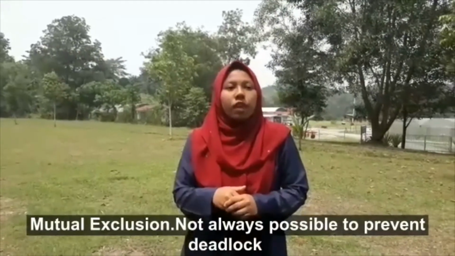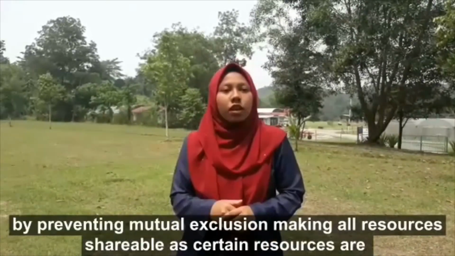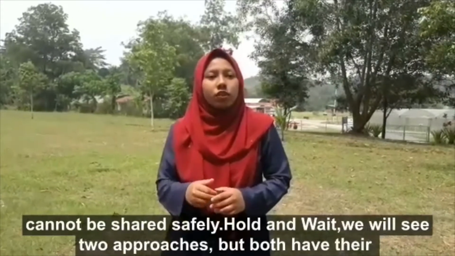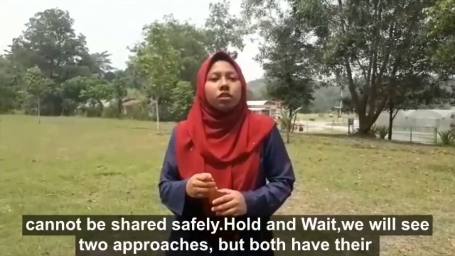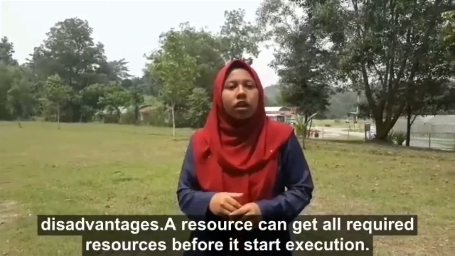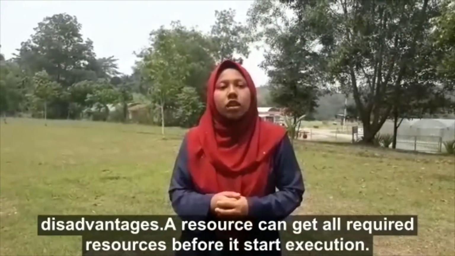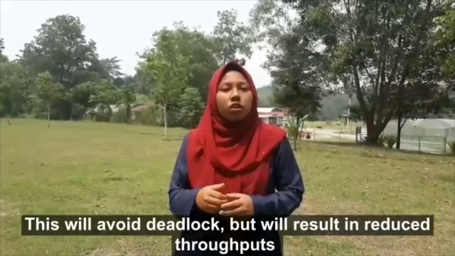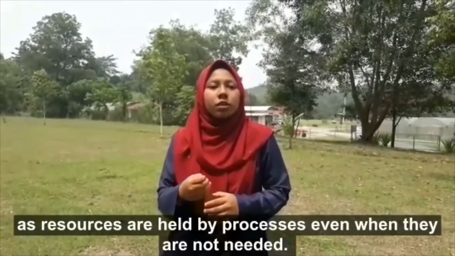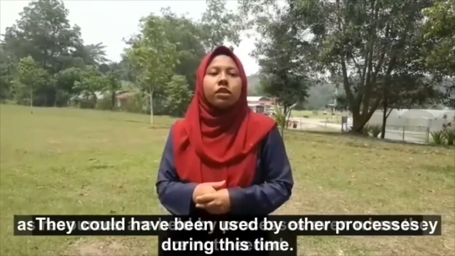Mutual exclusion. It is not always possible to prevent deadlock by preventing mutual exclusion, that is, making all resources shareable, as certain resources cannot be shared safely. Hold and wait. We will see two approaches, but both have their disadvantages. A process must get all required resources before it starts execution. This will avoid deadlock, but will result in reduced throughput as resources are held by a process even when they are not needed. They could have been used by other processes.